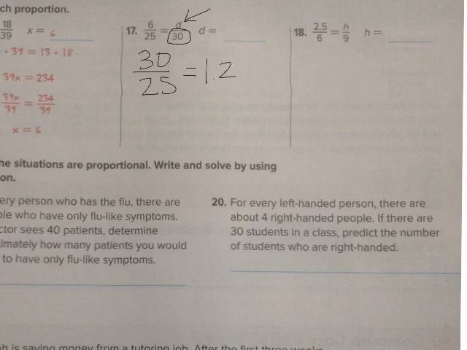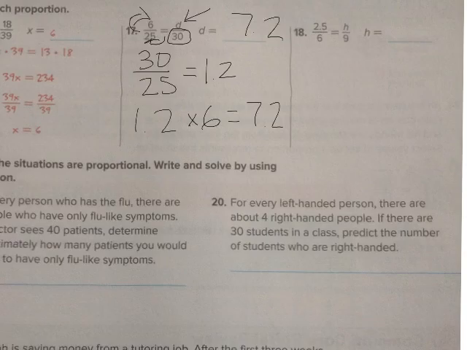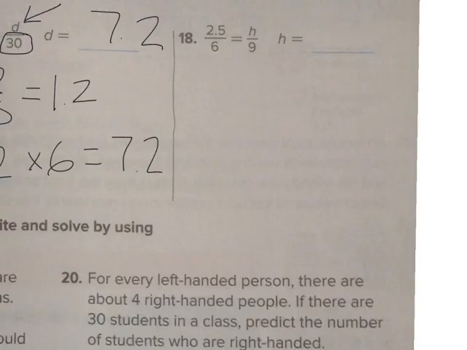And then you divide these two numbers, and then you multiply that answer by 6. So our answer was 1.2, so you do 1.2 times 6, and that equals 7.2. So our answer for what is D is 7.2. So we're going to do the same thing here.